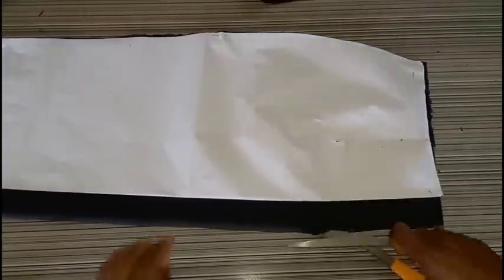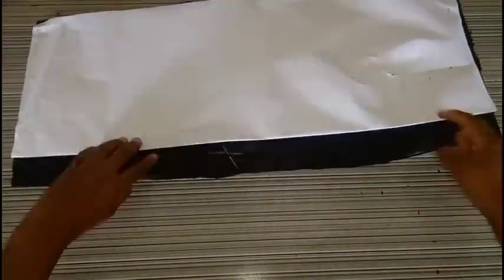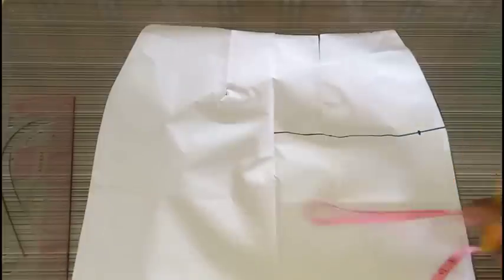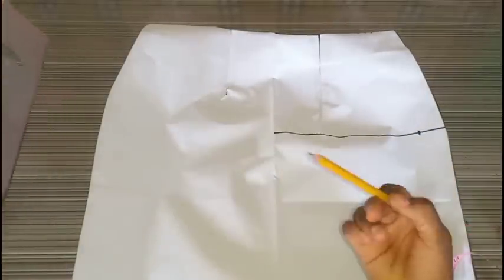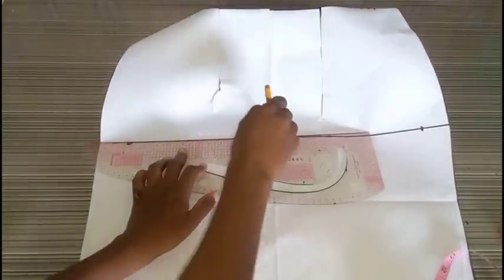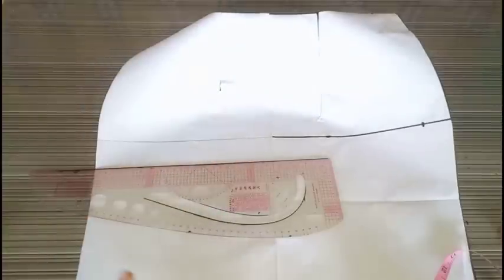So after cutting, this is what it looks like. I'm just going to go ahead to open it up and also to mark so that I can know my right side and wrong side. Now back to the main skirt, the front block. The first thing you are going to be doing is to extend that hip length line to the other side of your pattern paper. This is just like a guide.